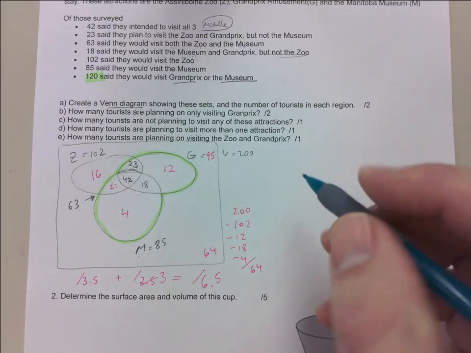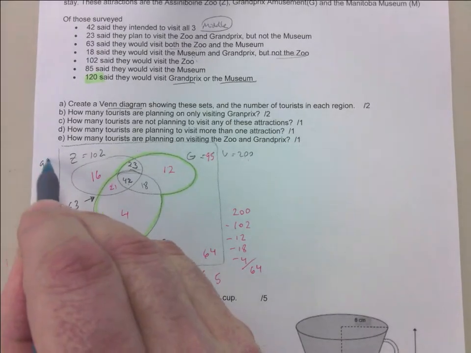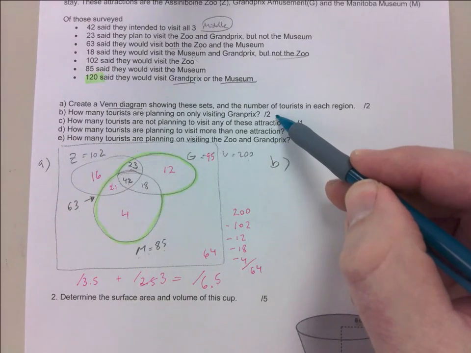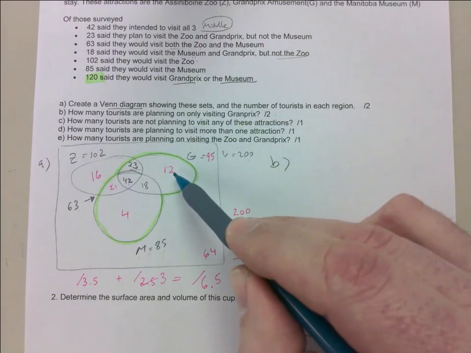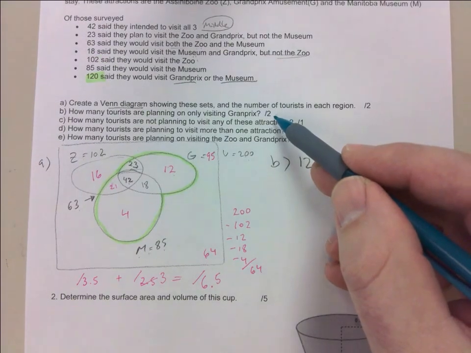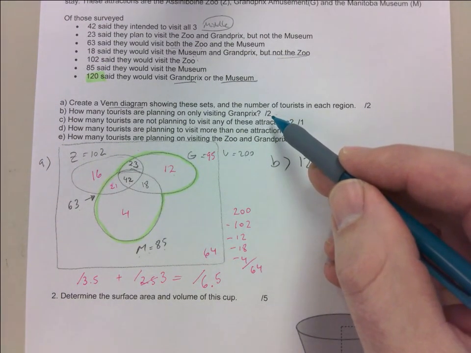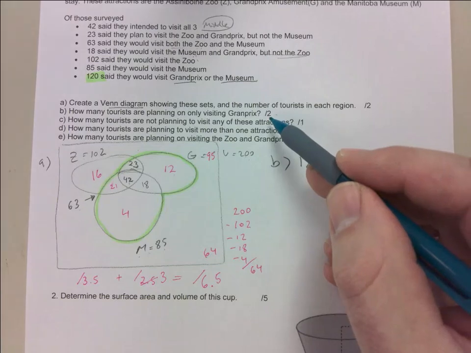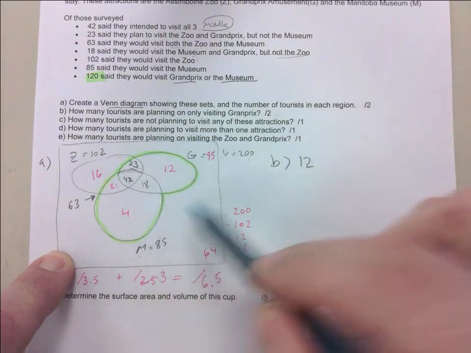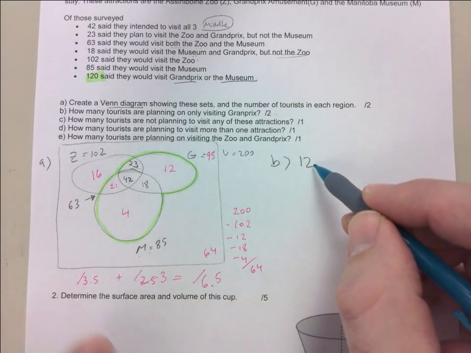And here's now this is all A. B, 2 marks for that. How many are only visiting the Grand Prix? And that'll be 12. And why is it worth 2 marks? Because there was a lot that was hinging on this, right? You had to put all the numbers in the right place. You had to use the 120. That's why this is worth 2 marks.